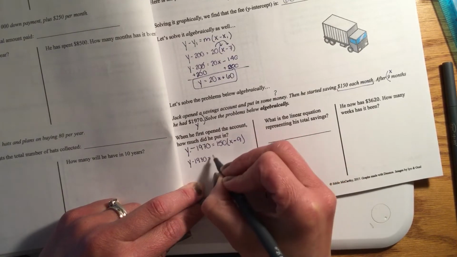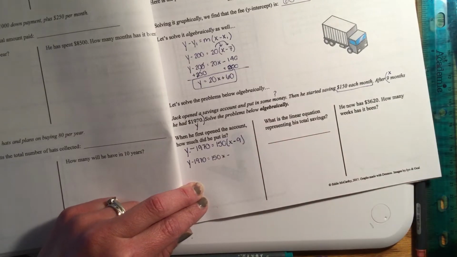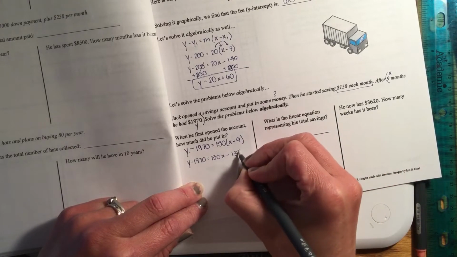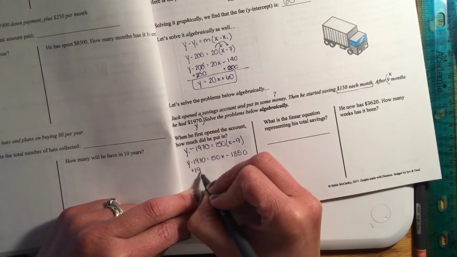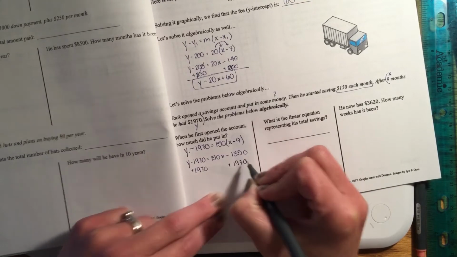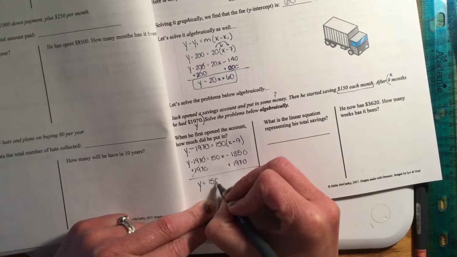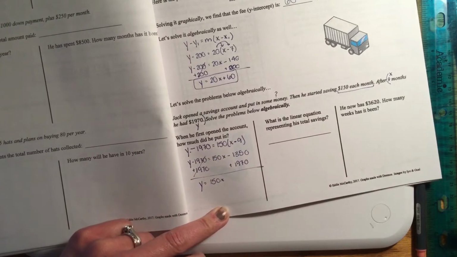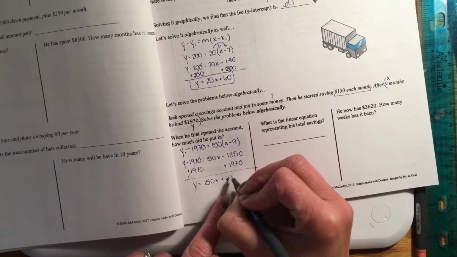And then I just distribute this, 150x minus 150 times 9, which equals 1350. And then I'm going to add that 1970 to both sides, getting y by itself, so I have it in my slope-intercept form. And I get 620, and it's a positive 620.